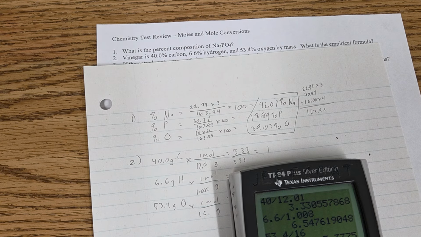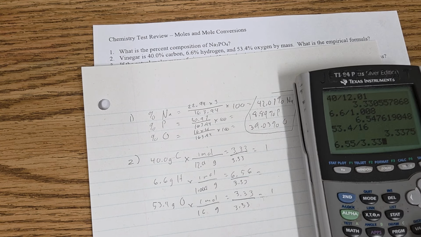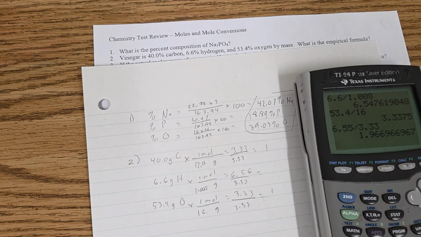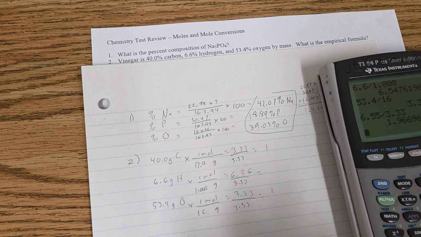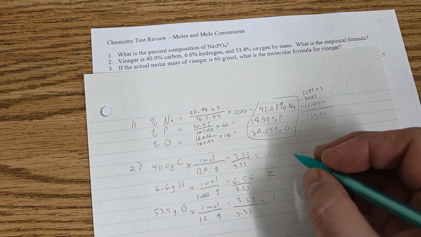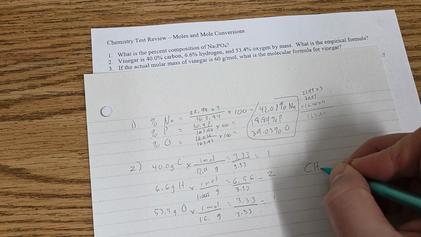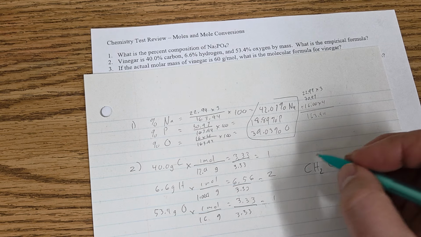And so if we take 6.55 divided by 3.33, we got 1.97, which is basically 2. So our empirical formula is CH2O.